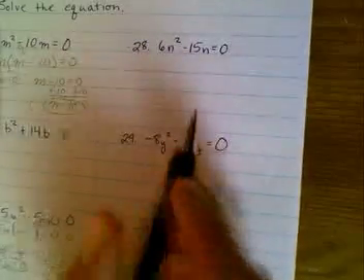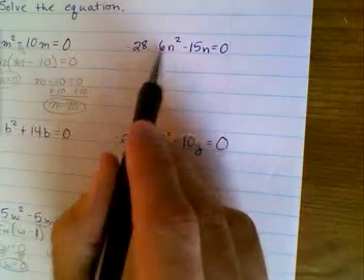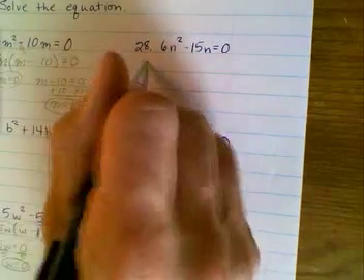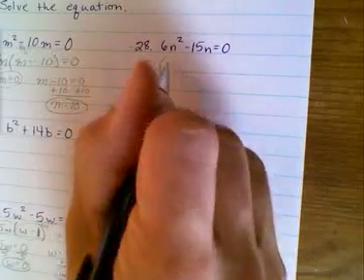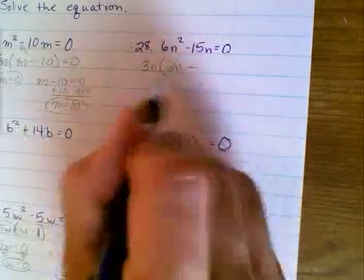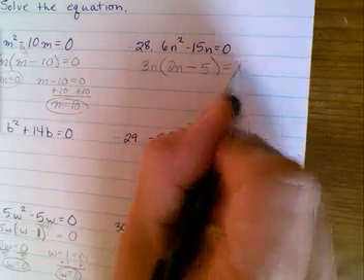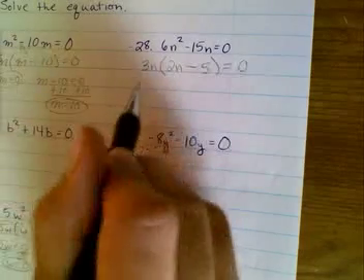Number 28, you're going to look for the greatest thing that it has in common. Between 6 and 15, it looks like a 3 goes into both of those, and also an n. So that gives me a 2n minus 5 equals 0. So over here, I think this one's easy enough to see. The 3n equals 0.